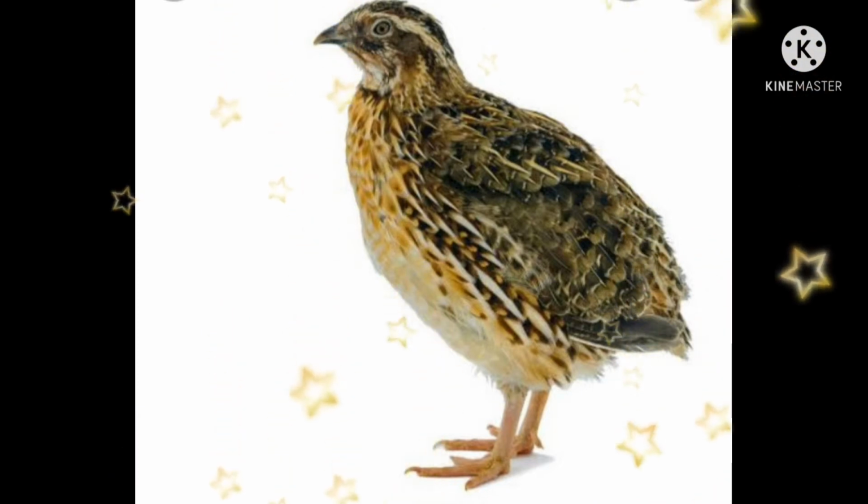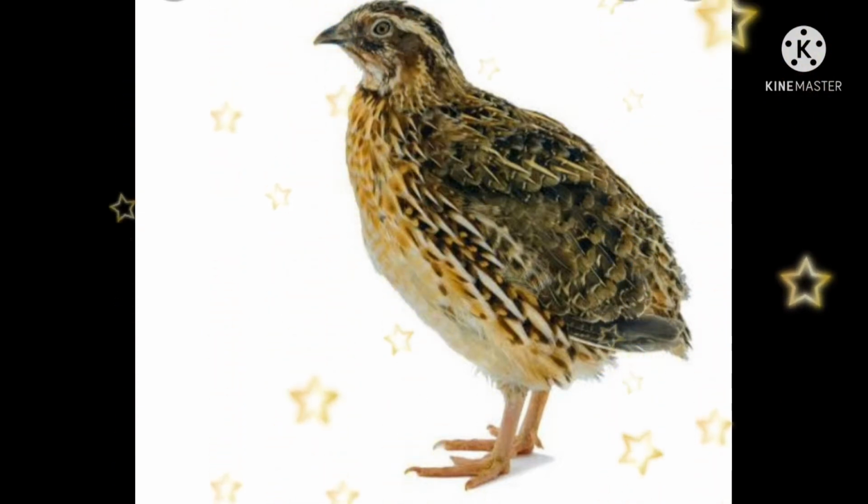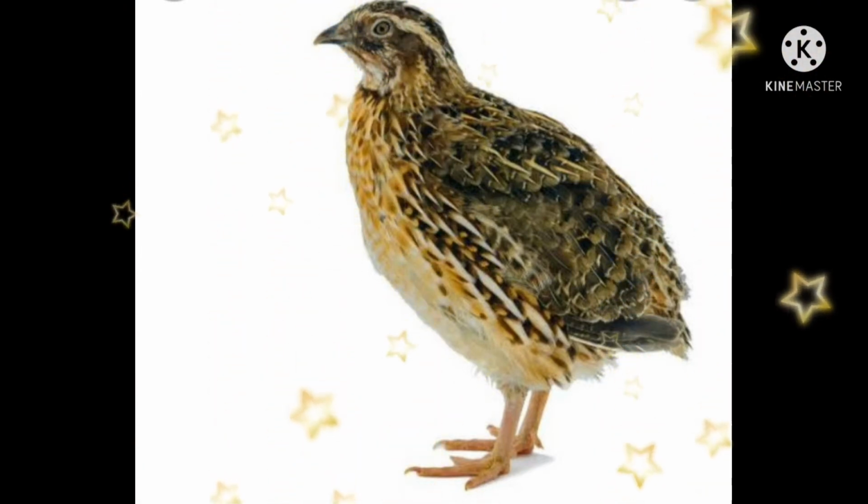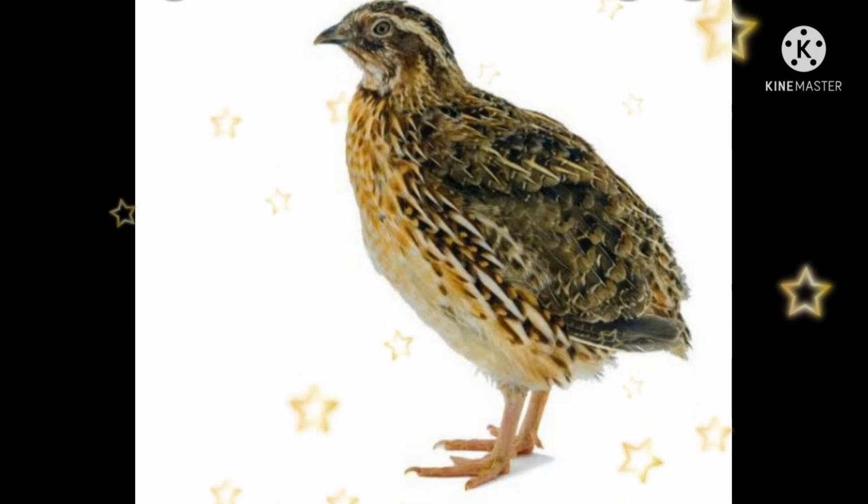Next you can see a small bird which cannot fly. Do you remember the name of this bird? Yes, it is a quill. Q for quill. We'll go to the next word.